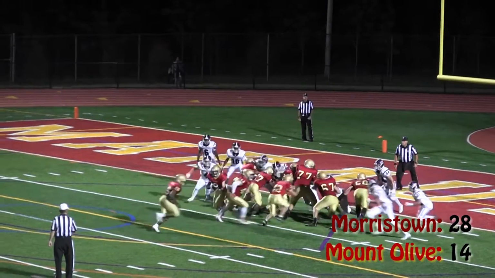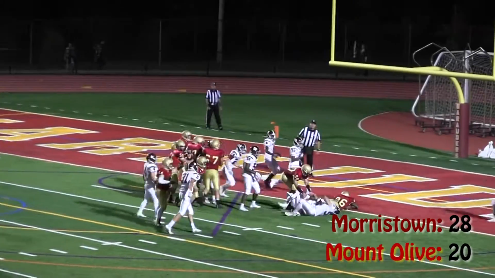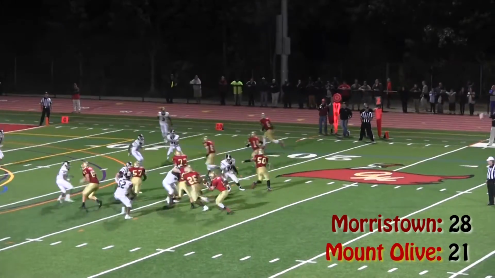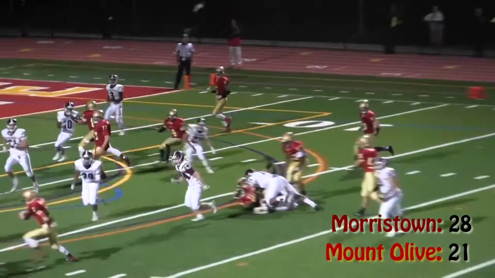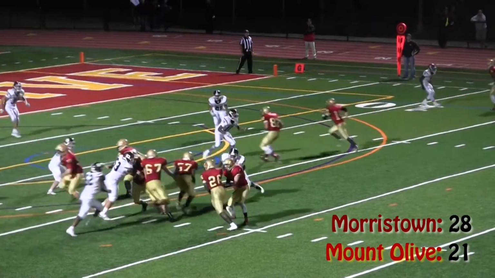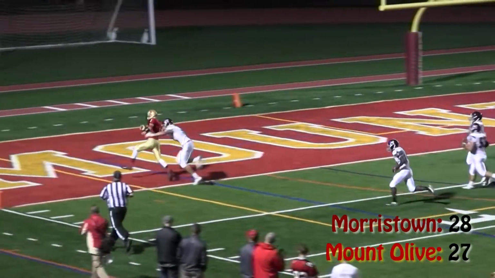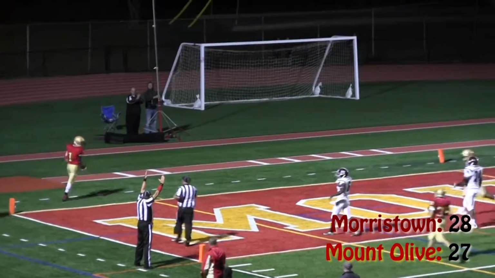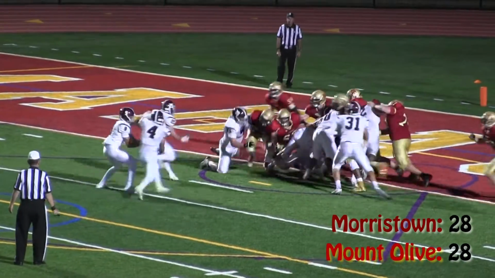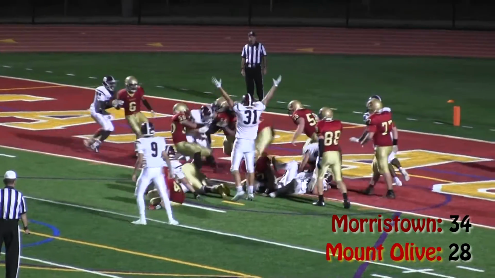Again, the Marauders are able to answer, running in another goal line touchdown. Drury continues to show off his running skills, running to the 11-yard line and then into the end zone on an option play. Unger scores again for his third running touchdown of the game.